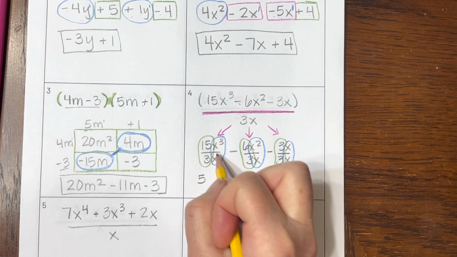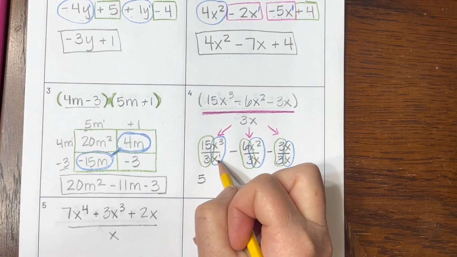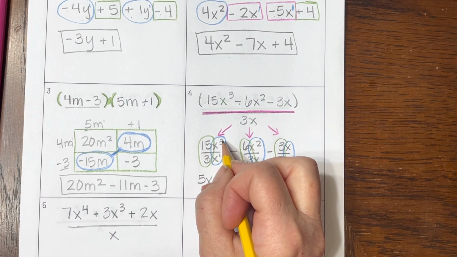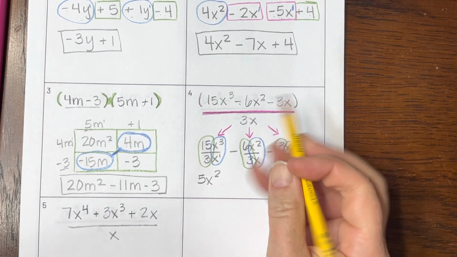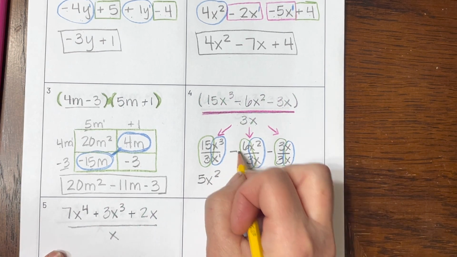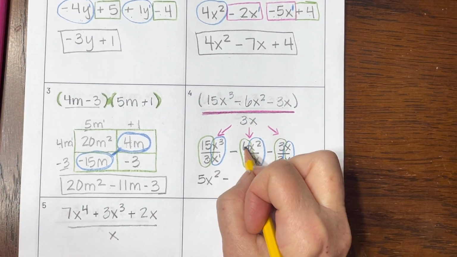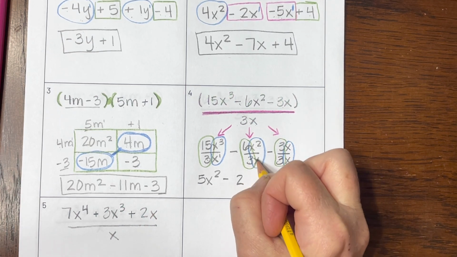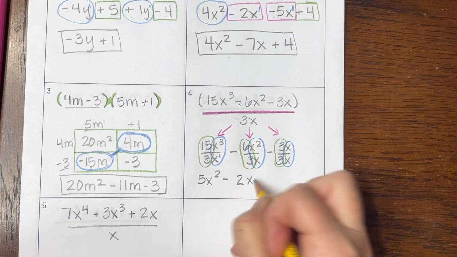X to the third divided by x to the first. Remember, we keep the base and we subtract the exponents. 3 minus 1 is 2. So essentially, I'm taking away 1x from each of these. Now subtract. 6 divided by 3 is 2. Again, I'm subtracting 1x, so x squared becomes just x.